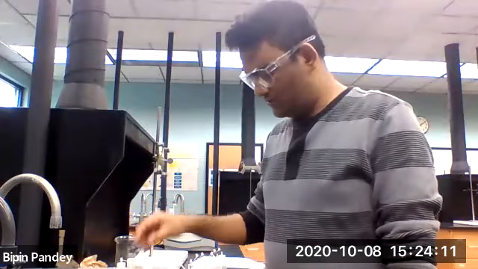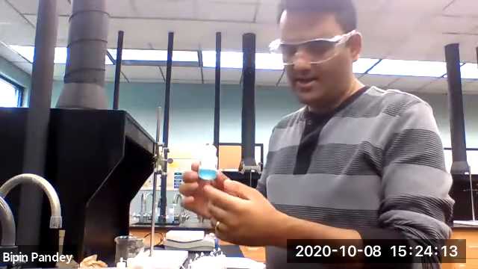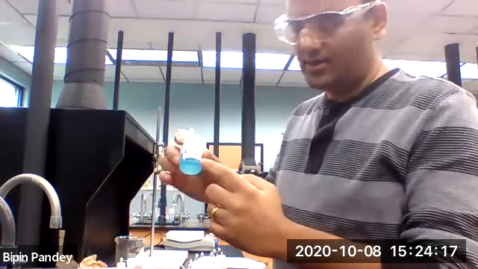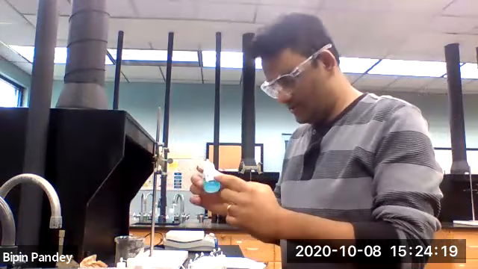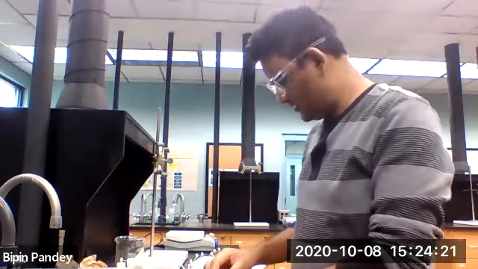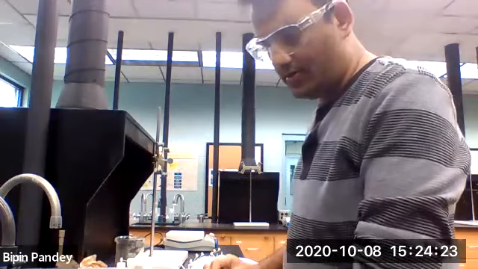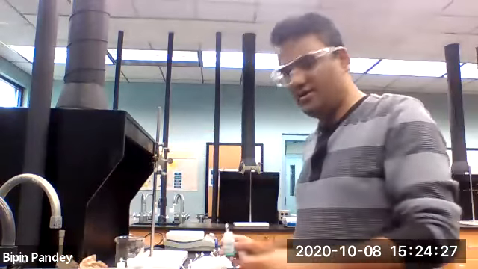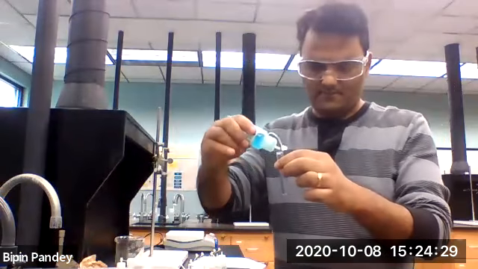Alright, so going to use copper cation next. As you can see, copper nitrate. So copper nitrate appears blue in color, this solution, right? The salt is blue in color. So I will take the copper cation and add all these anions to it.